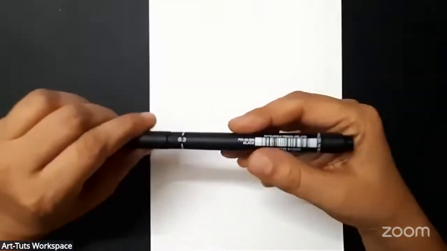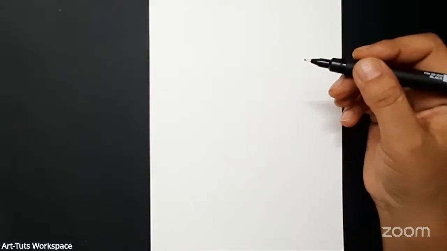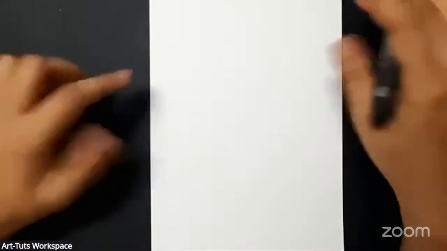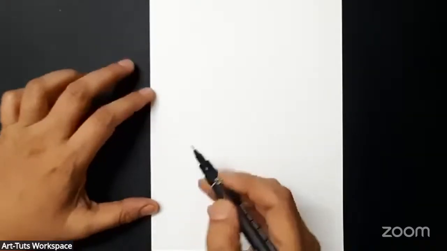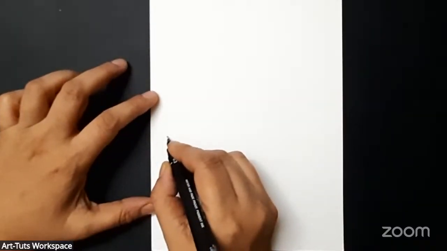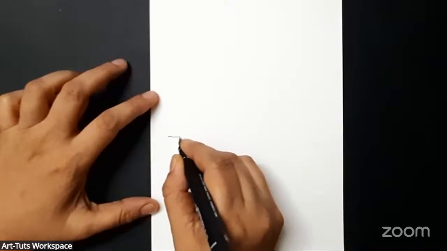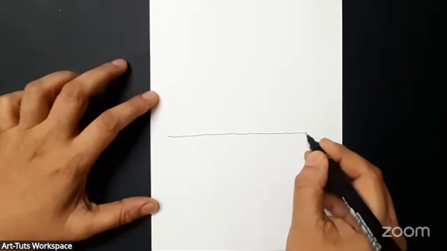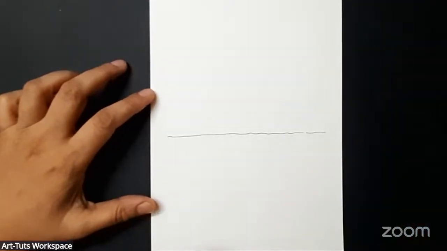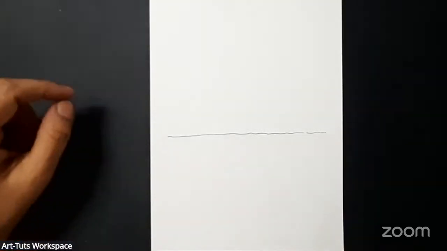Okay, so line artwork. We will begin with all that we need: a pen and a paper. We'll begin with a line in the center, somewhere close to the center. Okay, so you can make one line like this. It need not be very straight. So begin with a line in the center.